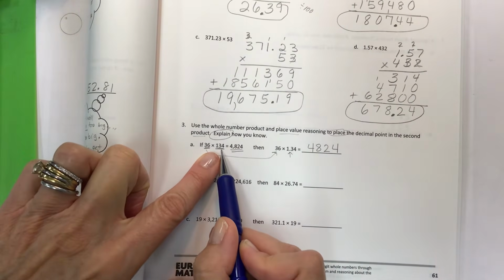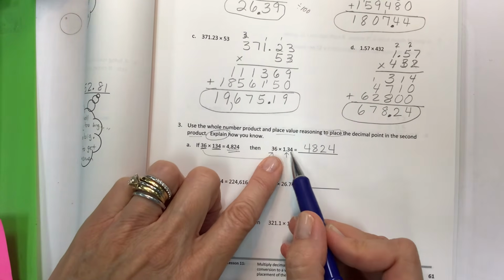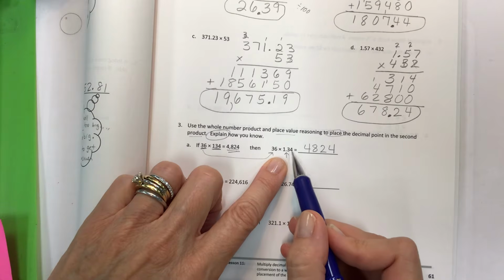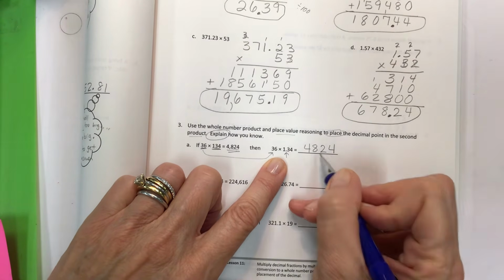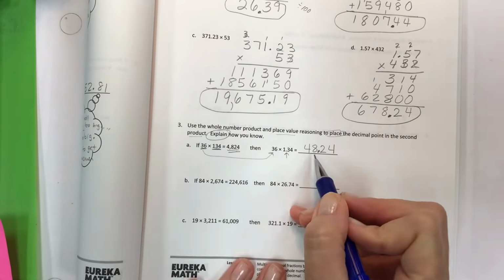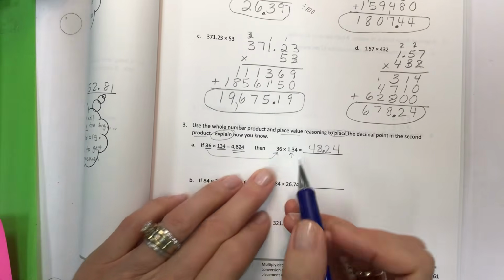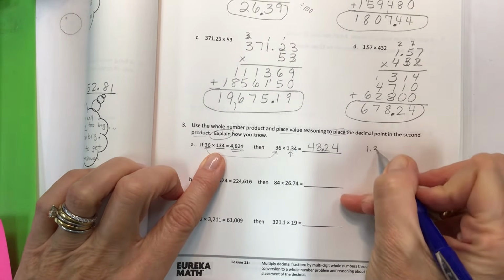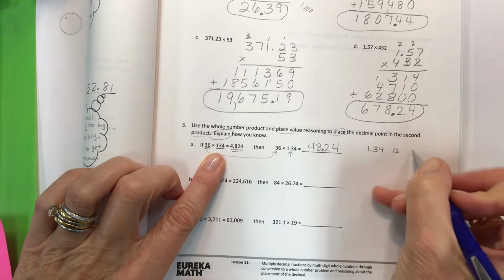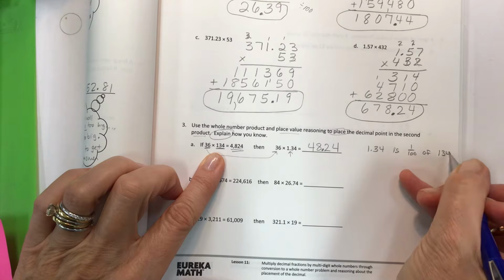Okay? No decimals here. It's ones times ones for ones. But this is ones times what? Hundredths. So 2 places to the right here in your factor, therefore 2 places to the right in your product. Okay? So basically, if you compare the size of these factors, 1.34 is 1/100th of 134.